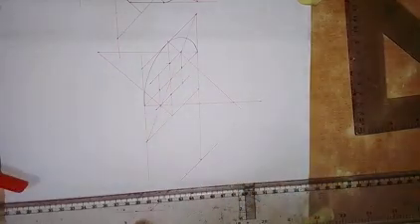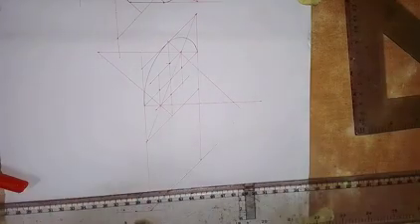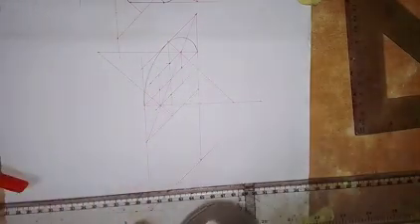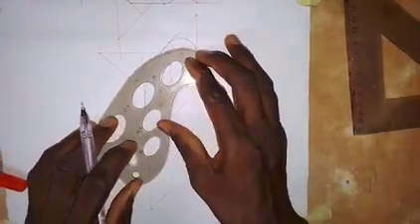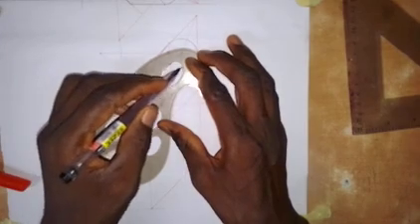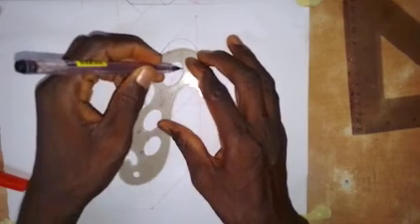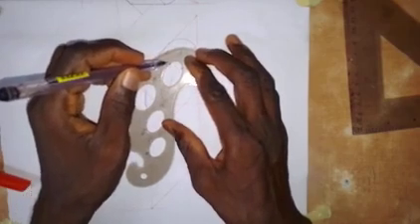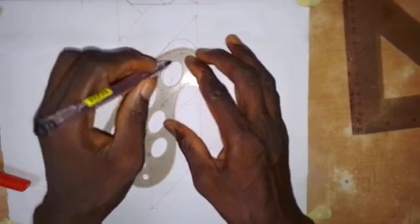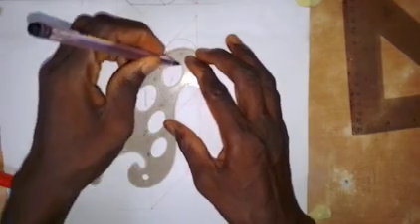In this case, to use a compass may be somehow uneasy. So use this particular French curve, just set like this, and make sure the points are on this part of the French curve, so adjust it very well, and then you can draw the curve like this.